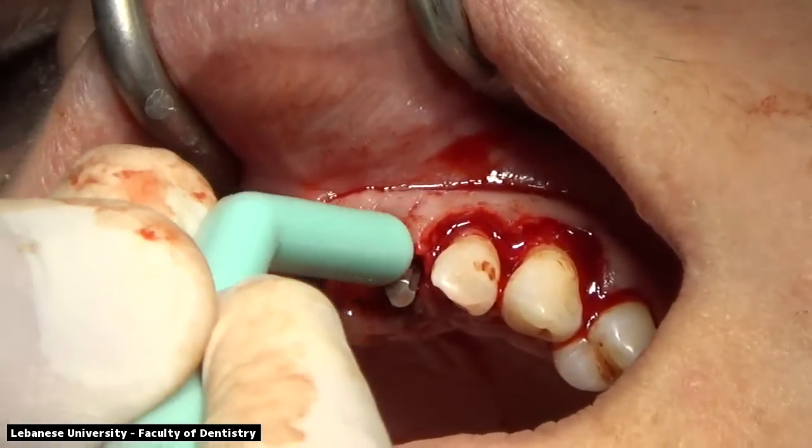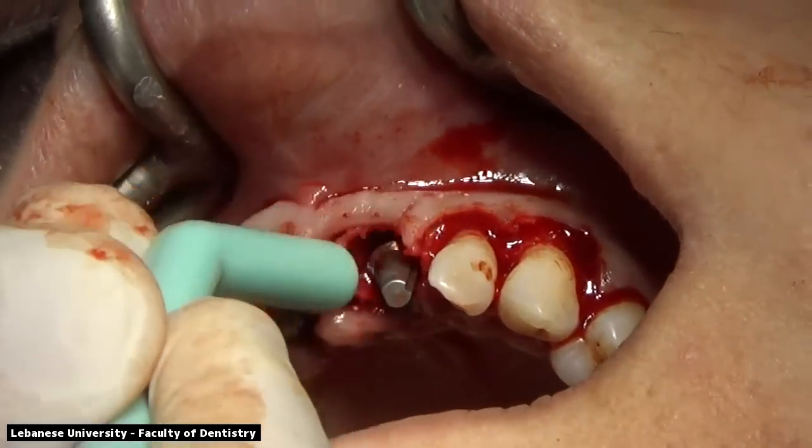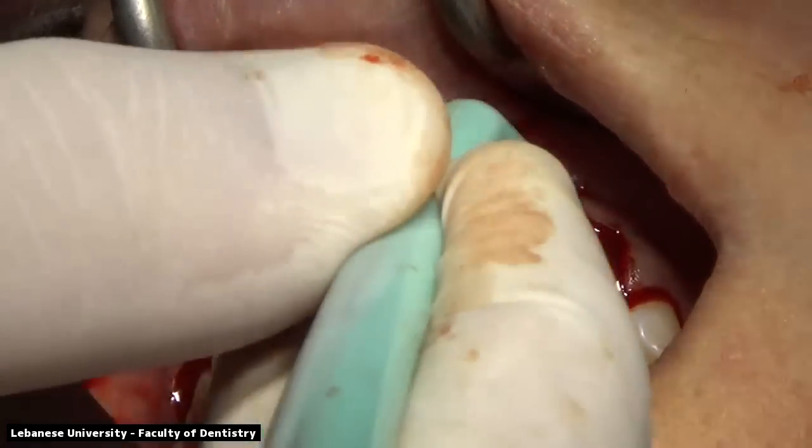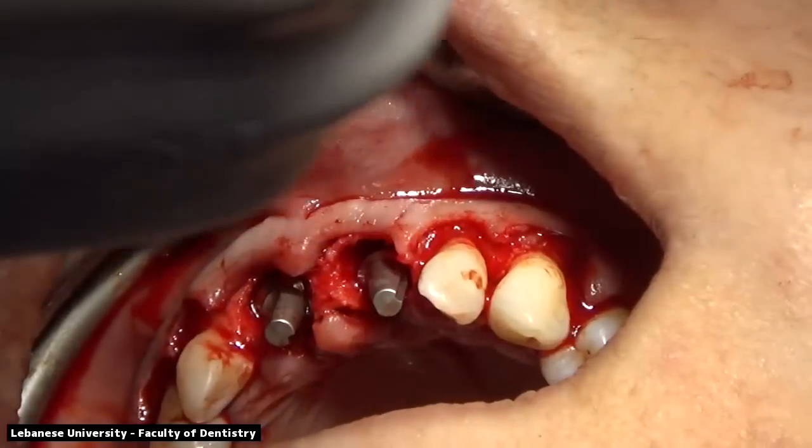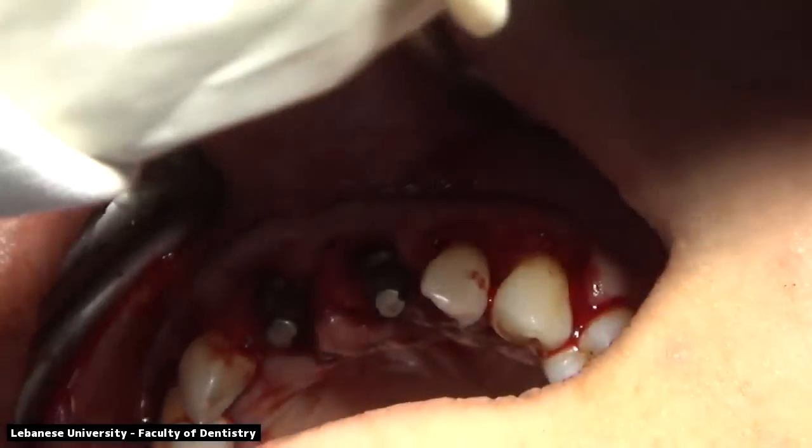We're preparing our resin acrylic material so that we can add it to the inner surface of the 2 temporary restorations that have been prepared previously, so that we can do the relining to the margin of the abutment teeth that are placed.